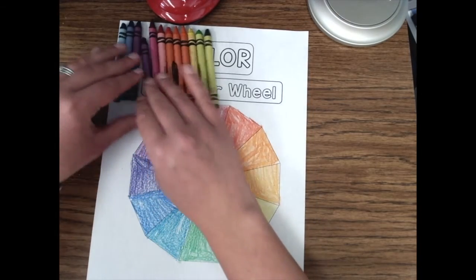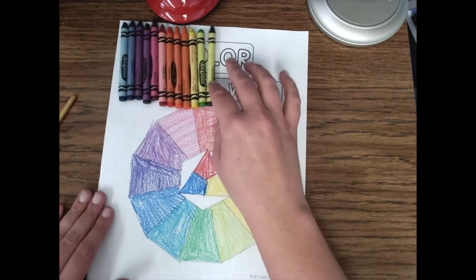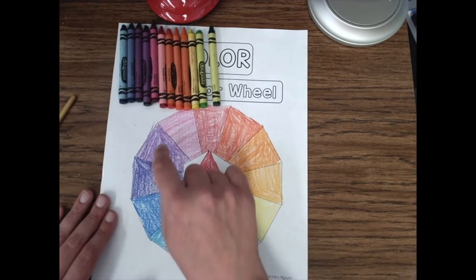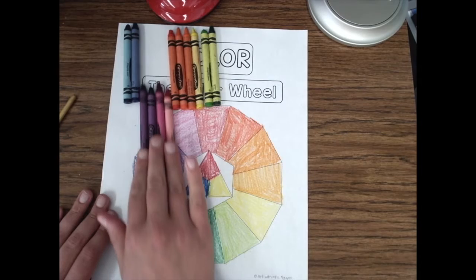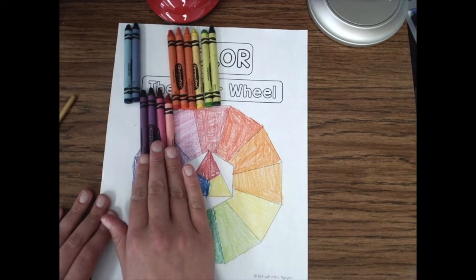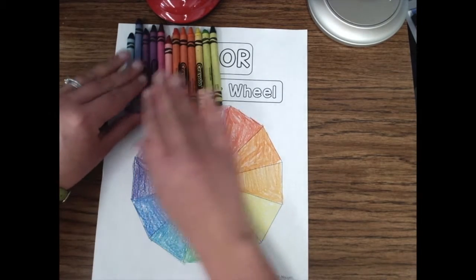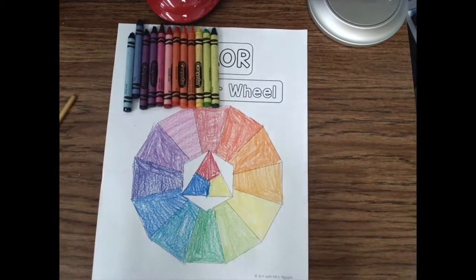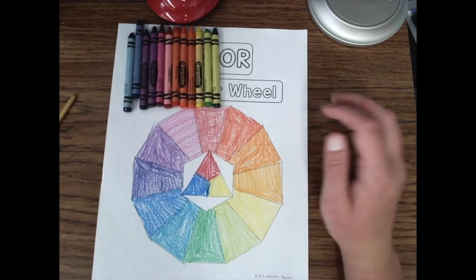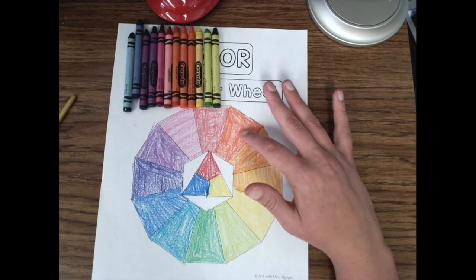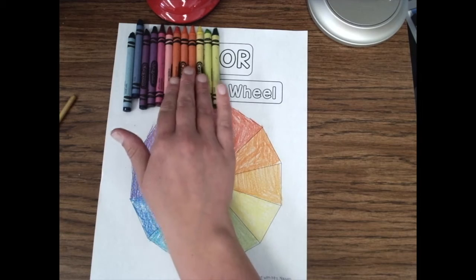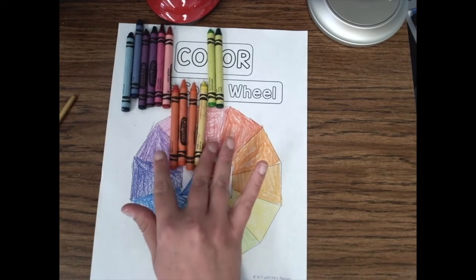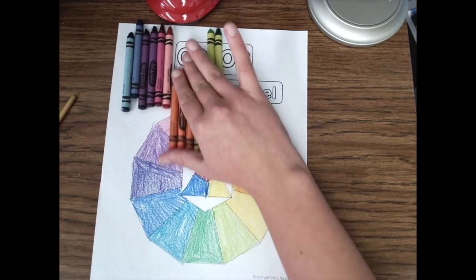I could also choose blue-violet, violet, red-violet, and red. These four colors are right next to each other on the color wheel. Analogous colors are any four colors that are right next to each other on the color wheel. Let's do one more. Another example could be red-orange, orange, yellow-orange, and yellow. These four colors are right next to each other on the color wheel.